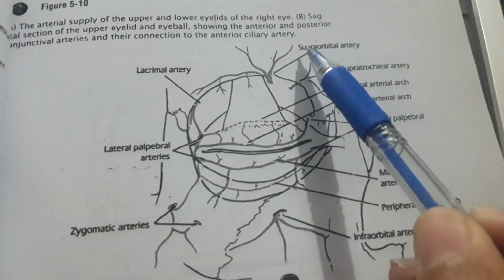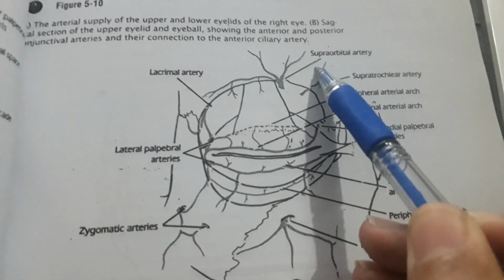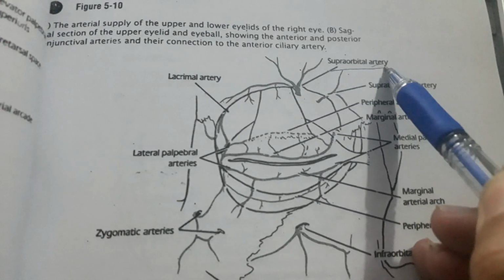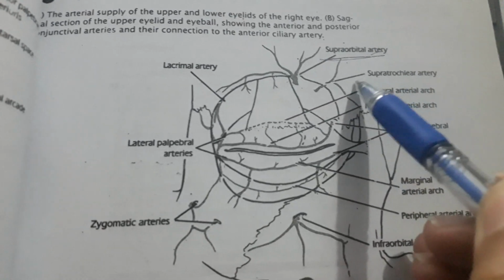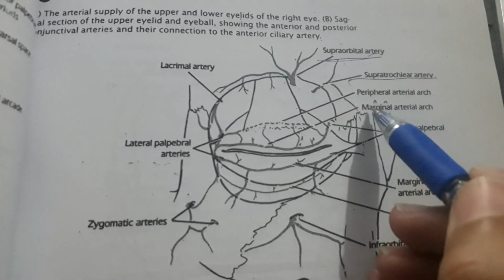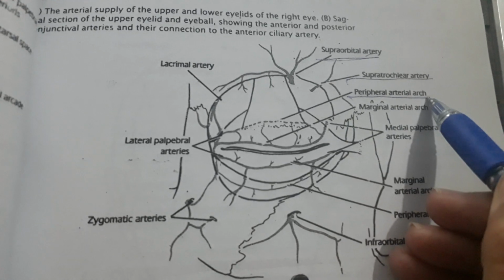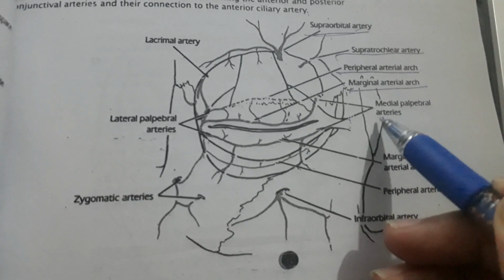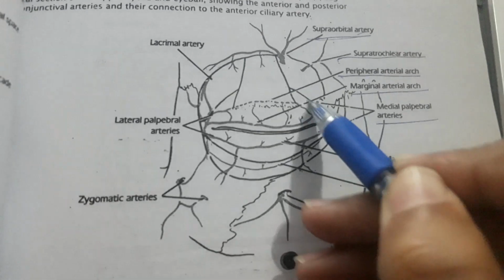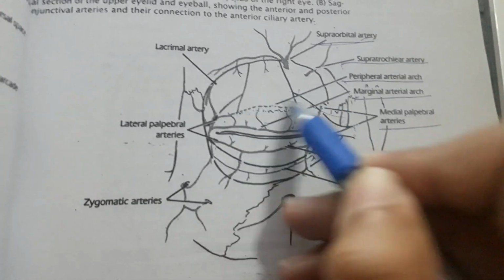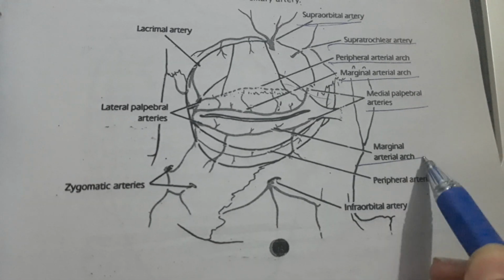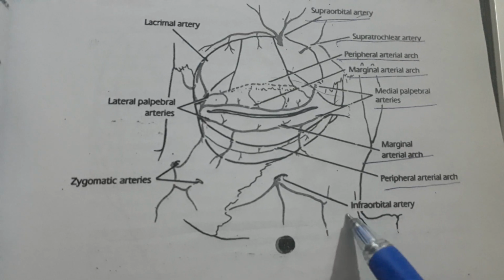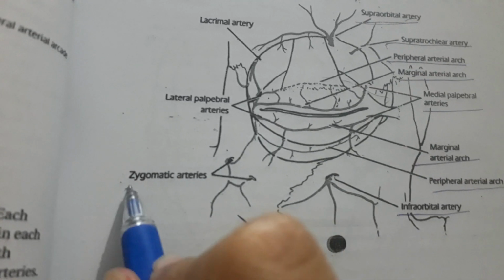The arterial supply of the eyelid is most important. It is supplied by the supraorbital arteries, which arise from the orbit, the supratrochlear arteries, the peripheral arterial arch, the marginal arterial arch, the medial palpebral arteries, the marginal arteries, the peripheral arteries, the infraorbital artery, and the zygomatic arteries.